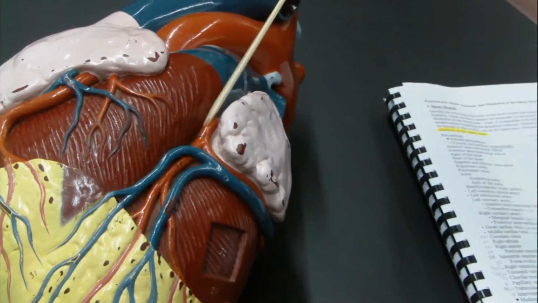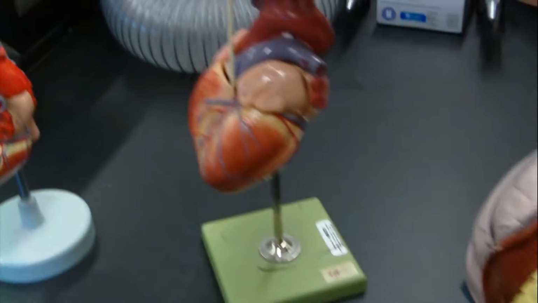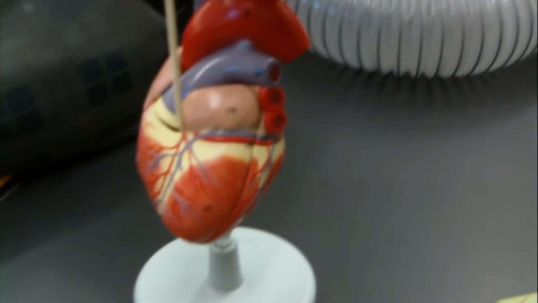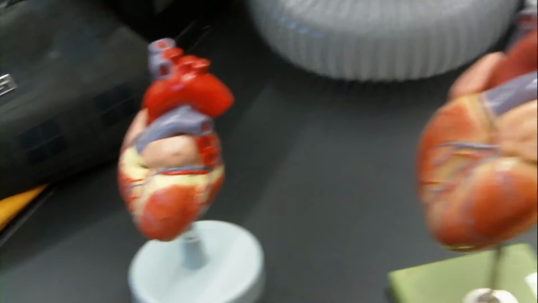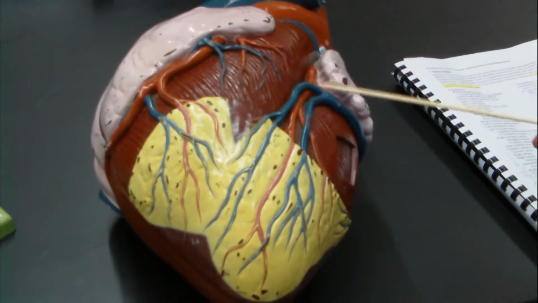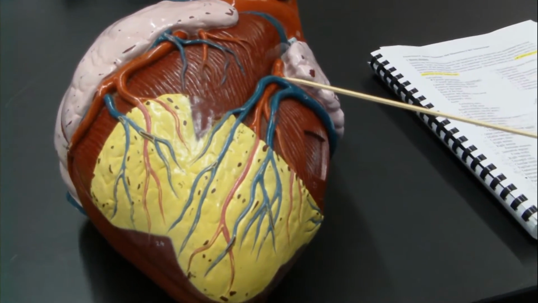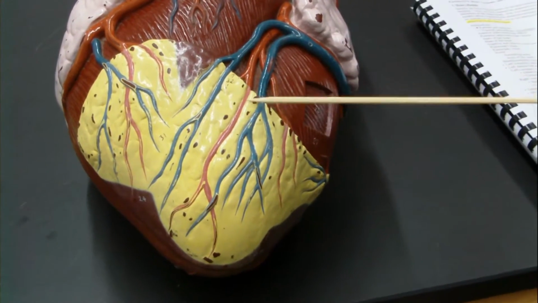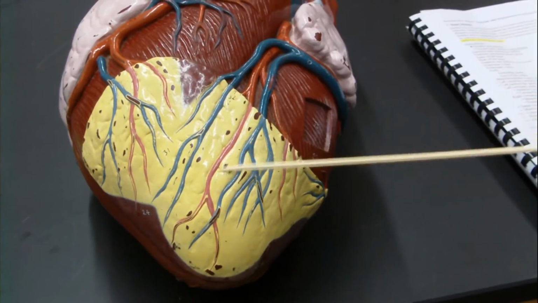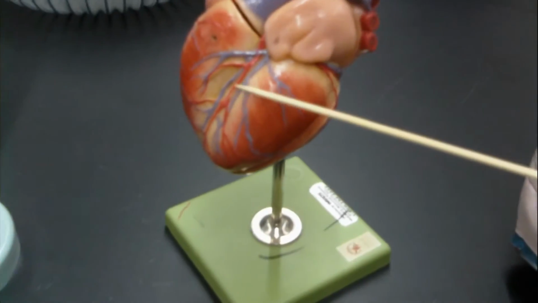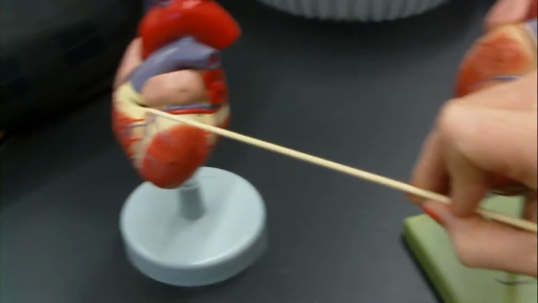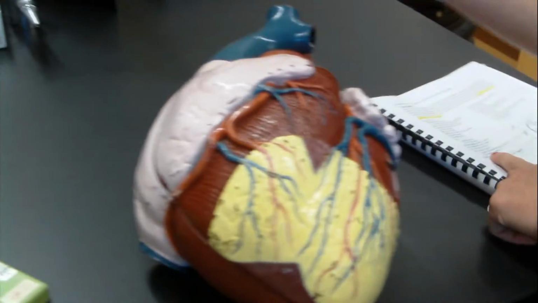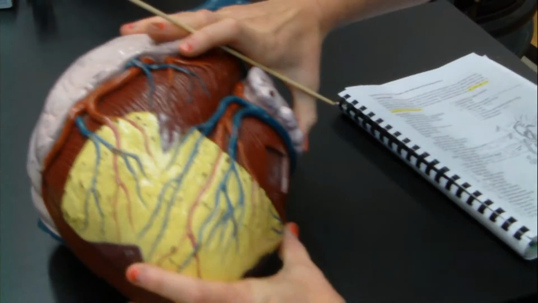Anterior intraventricular branch of the left coronary artery.